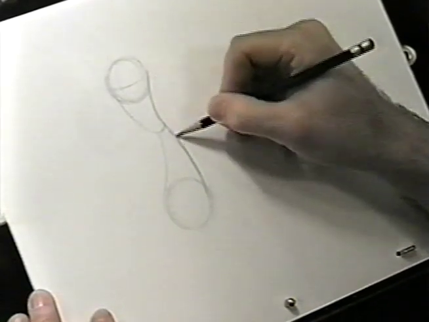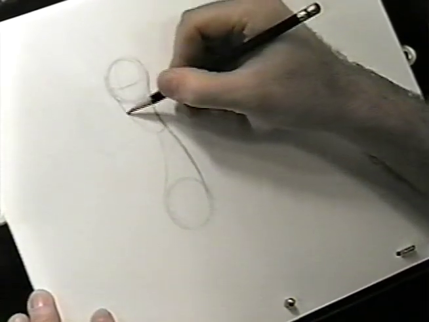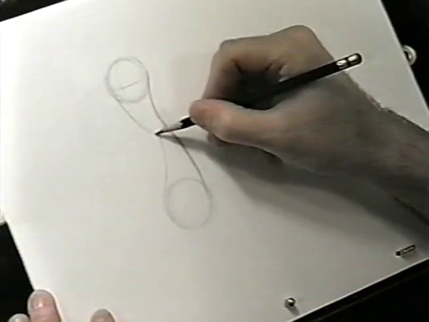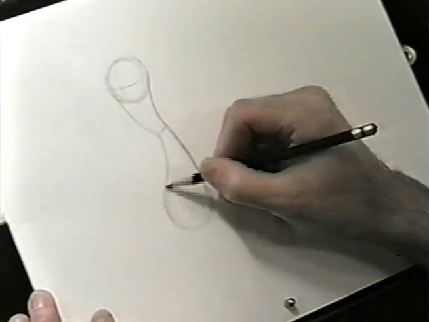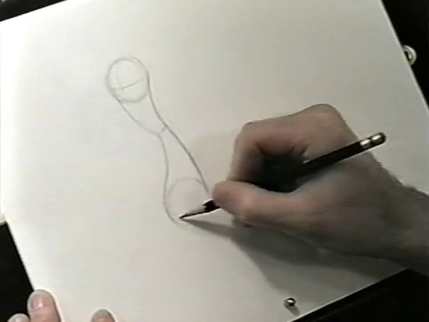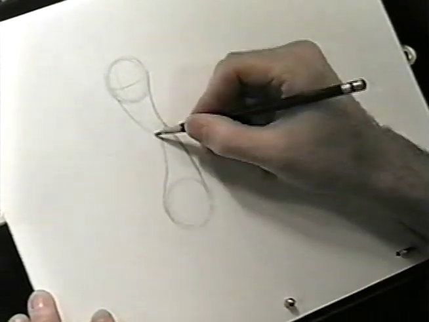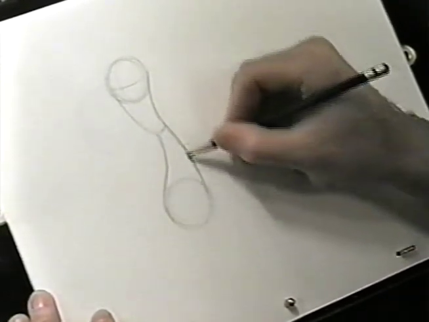Here's a nice S curve running through the body right there, and we have a C curve here going into an S curve down here. And these lines are all complementing each other. You can see the curvature of this line going this way, and this line continues this way, and it creates a flow through the character called the line of action.